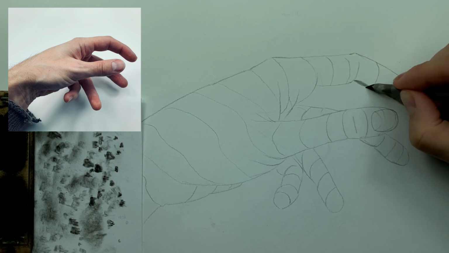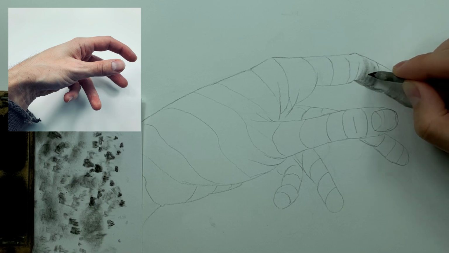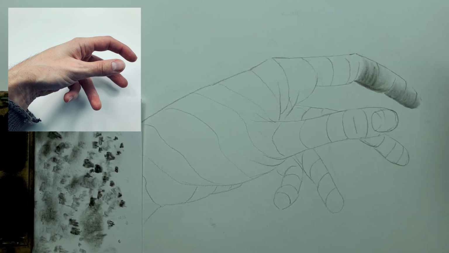This is how I draw all of my charcoal pieces. I always use form lines, and I always frame my outlines after I lay down that basic shape.